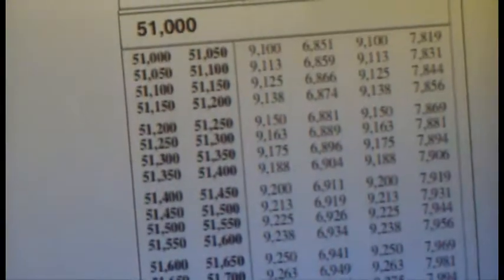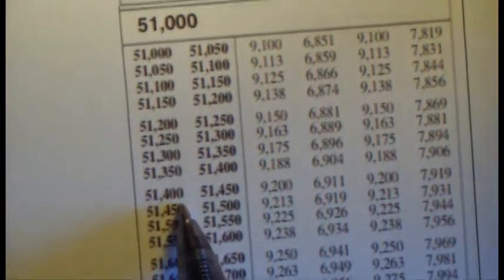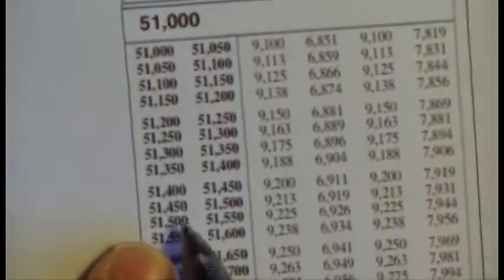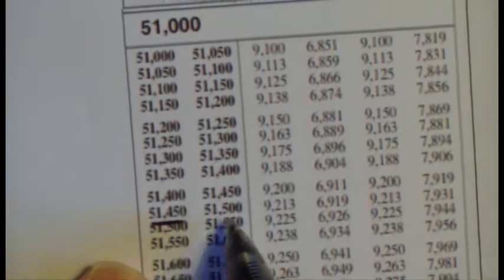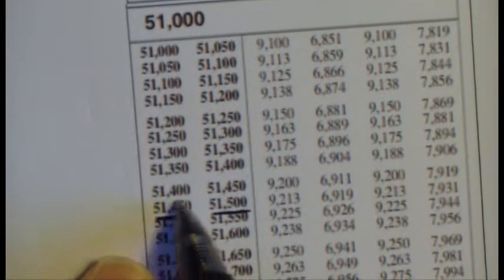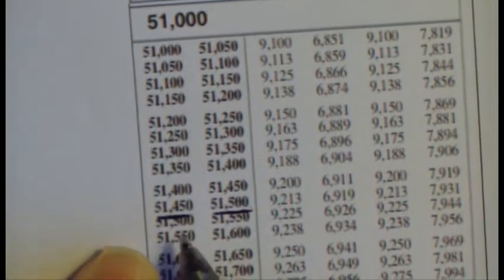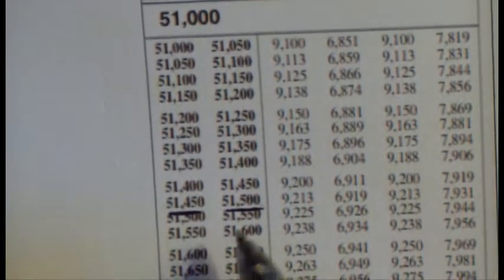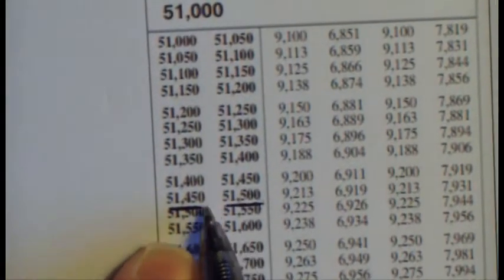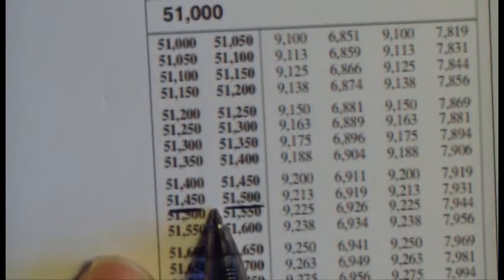All right, so $51,450 to $51,500. That's the interval that's going to have $51,482 in it. So this is the line of the tax table we're going to use.